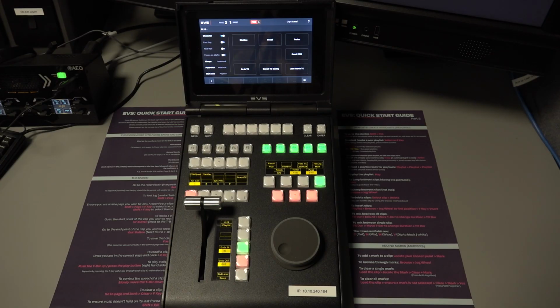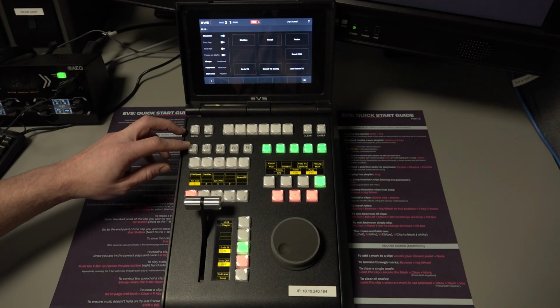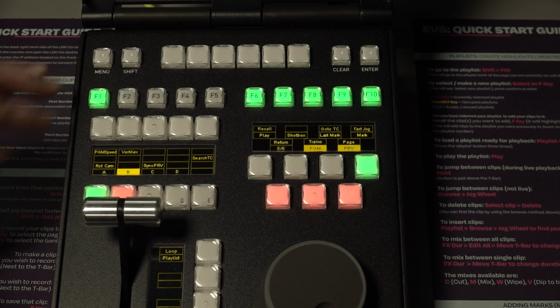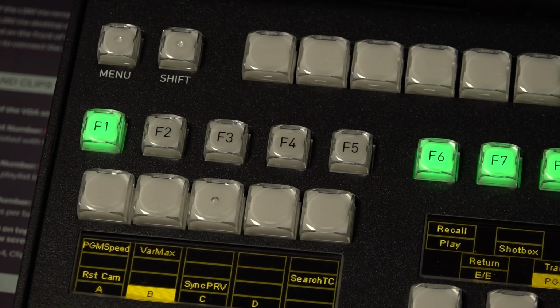To save the marked clip, simply select an unlit F key. Any unlit buttons are empty and you can record to them. Green F keys already have a clip saved to them.